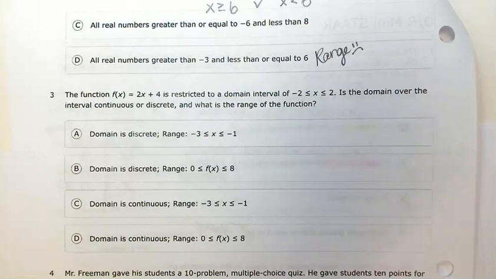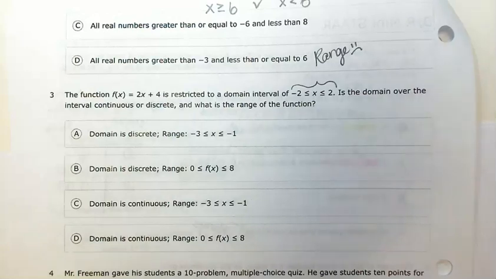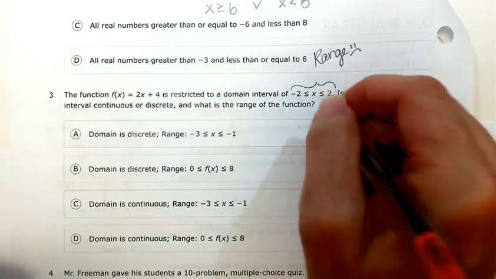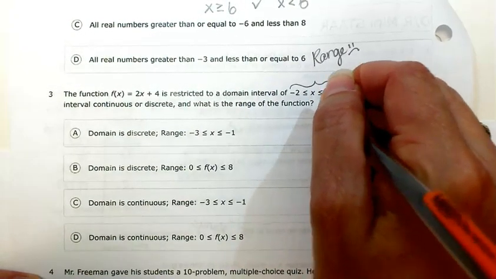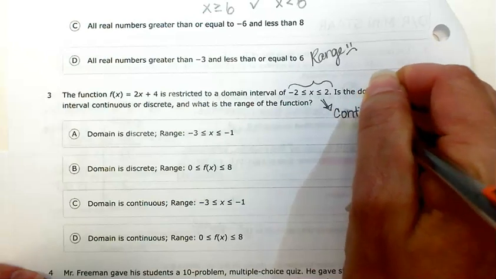The function f of x is equal to 2x plus 4 is restricted to a domain interval of. So here is your domain, the set of x values. Is the domain over the interval continuous or discrete, and what is the range of the function? Okay, continuous. This is the way they're going to write a continuous domain.